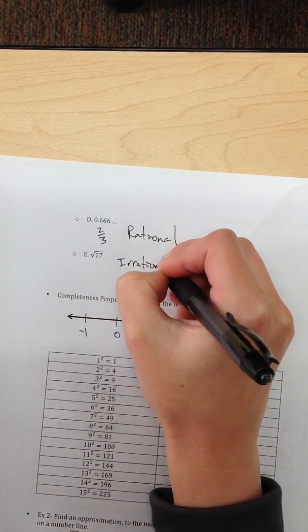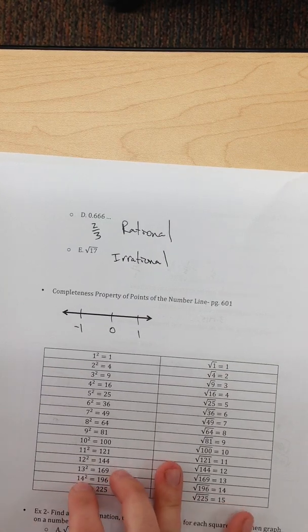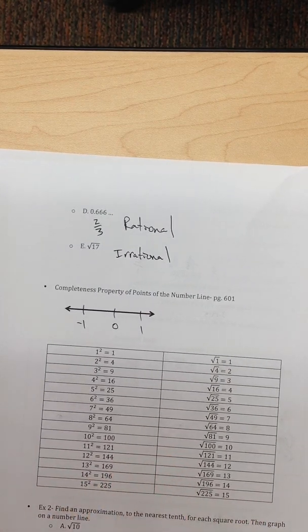If it's irrational, it's not in any of the other groups. Okay, the next thing here, completeness property of points on a number line. So I'll just read it to you on page 601. What that says is each real number corresponds to exactly one point on a number line, and each point on a number line corresponds to exactly one real number.